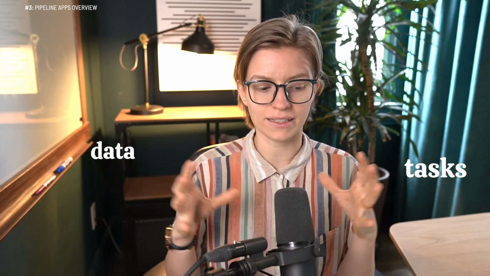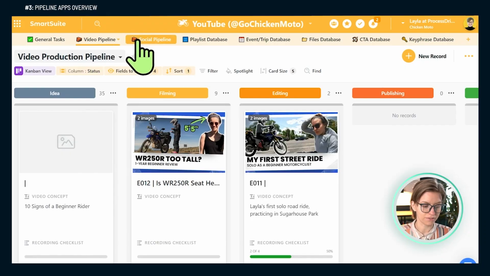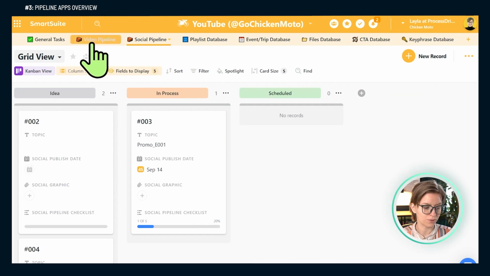The first section are these two apps here. Both of these pipelines are areas where we have some kind of general container that is a mixture of both tasks and data combined together to work through a given process. I've got two different pipelines here for two different things that we're producing, social posts and video posts, and that's kind of the first section.